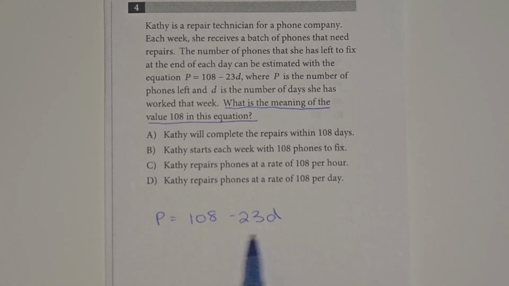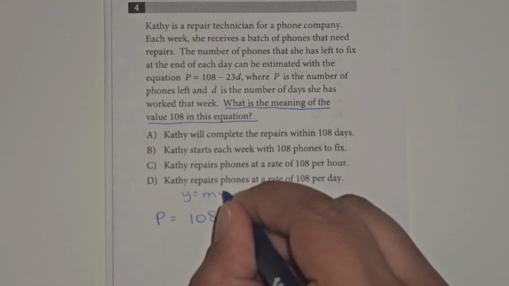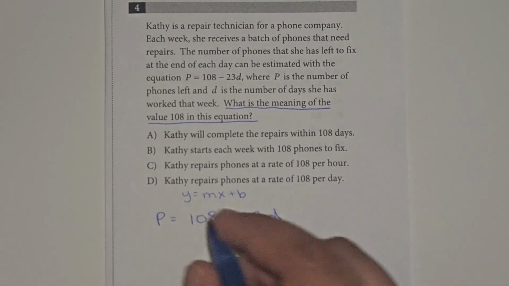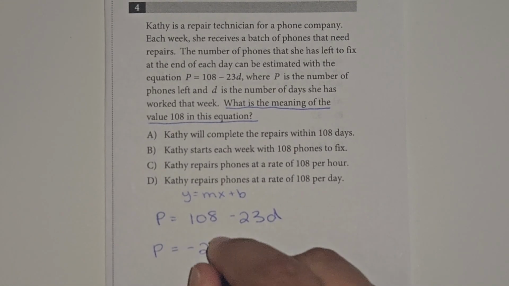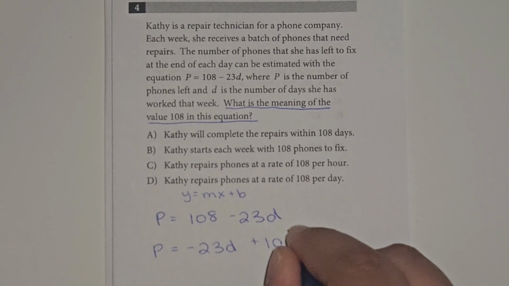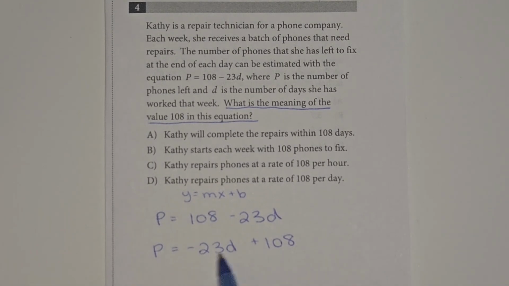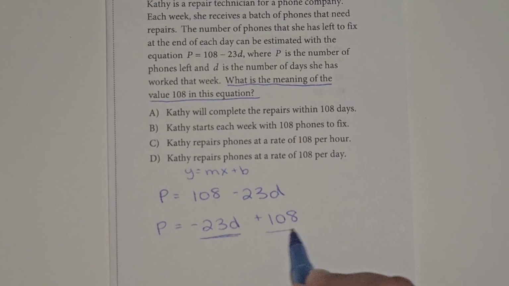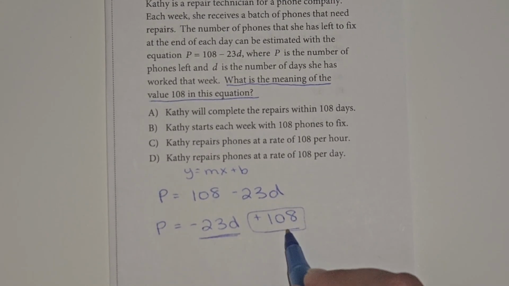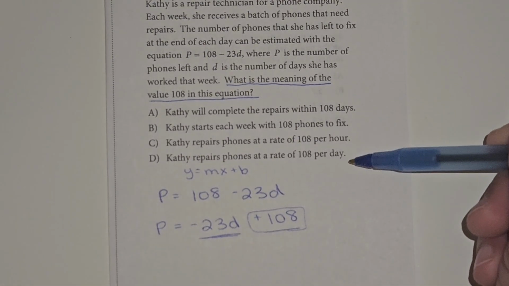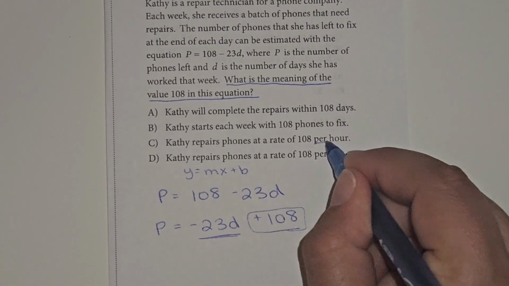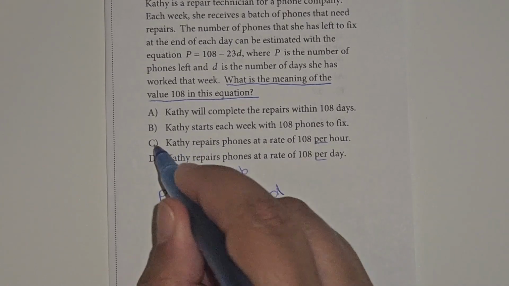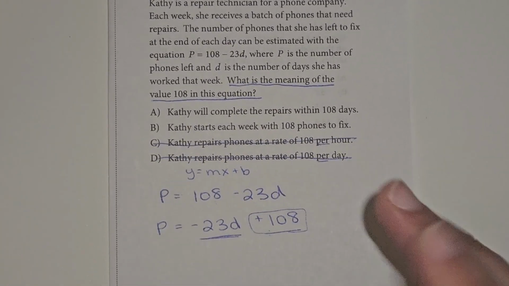Well, geez, this equation kind of looks like an equation of a line. So let's go ahead and rearrange these. I'm just going to switch the spots here, and I'm going to change it to P equals negative 23D plus 108. So by moving it around, I can see that this is attached to a variable, but this 108 is a constant. So if I look through the questions here, I can already eliminate 2. I have 2 that say per. And we know that these are not correct because this is a constant, so I can automatically cross out C and D. I already know those 2 are wrong.